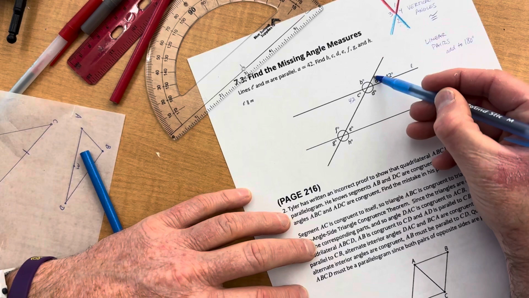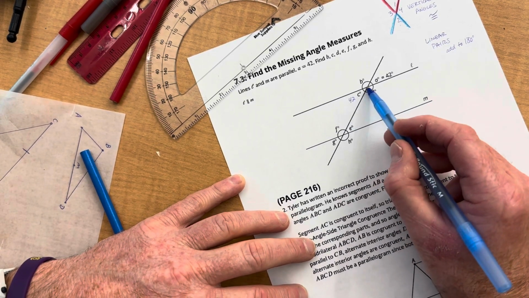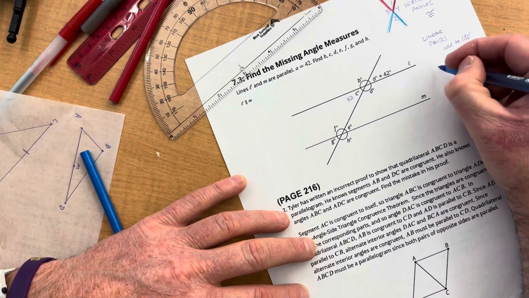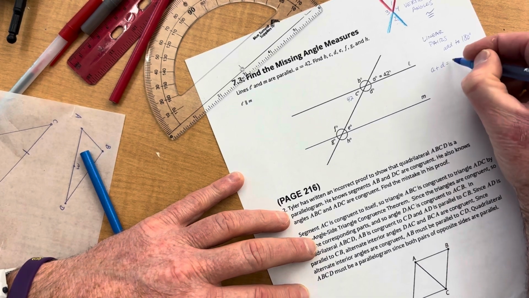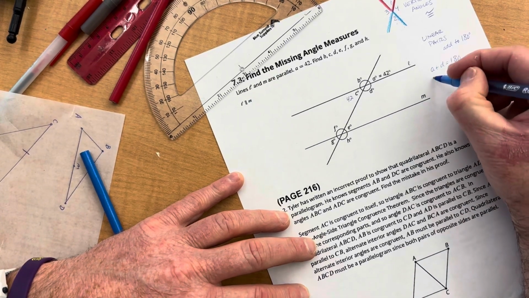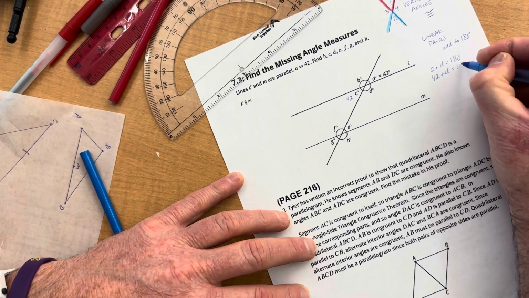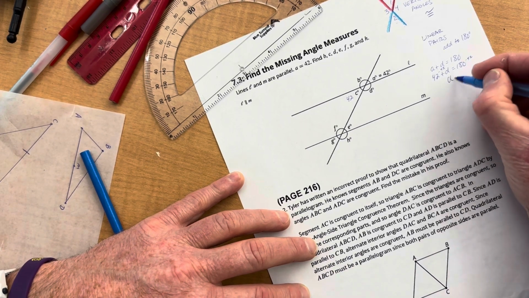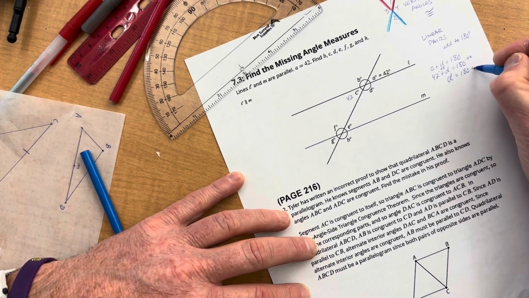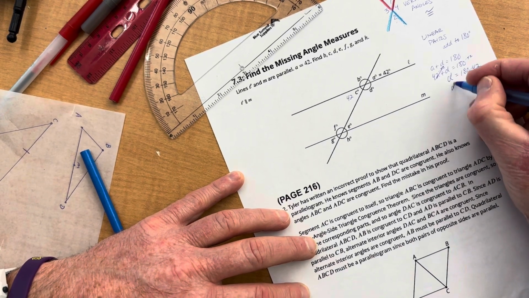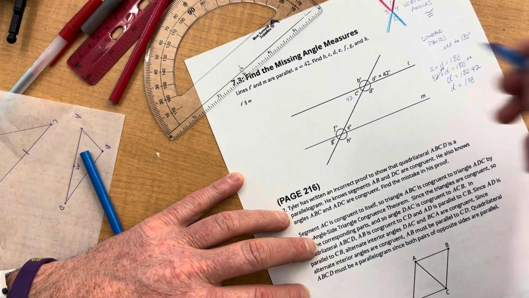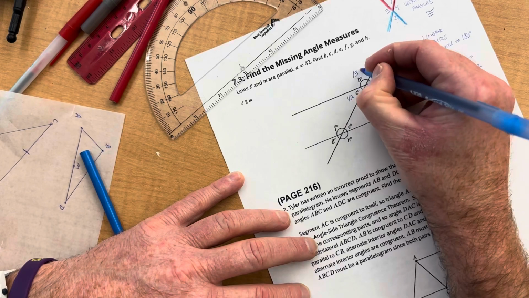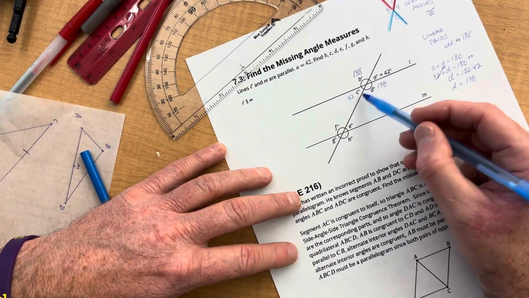Now, linear pairs, you got a straight line. See this line going through that line? That means this plus this. So you could say A plus D equals 180. So A is 42 plus D is 180. Just got to subtract 42 from both sides. So you're going to find that D equals 180 minus 42. These just cancel out. So D ends up equaling 138. So then if this is 138, then B is 138 because vertical angles are congruent.